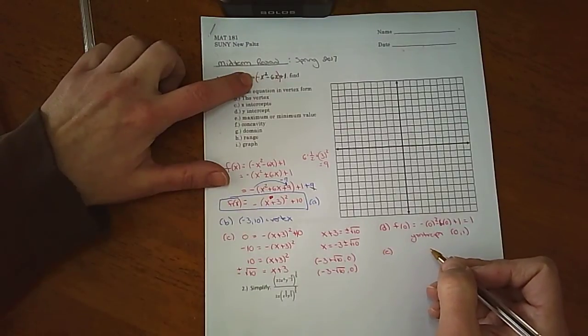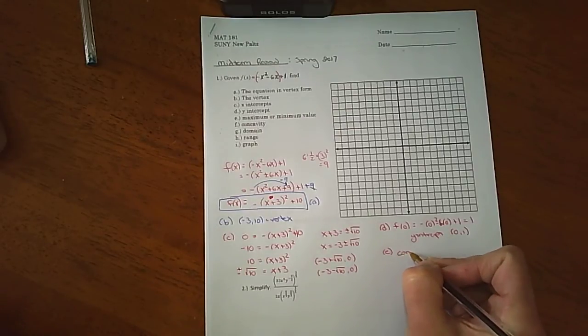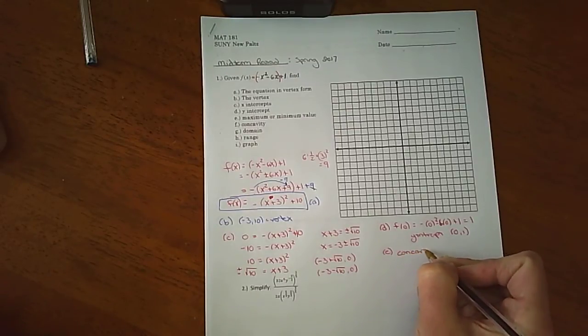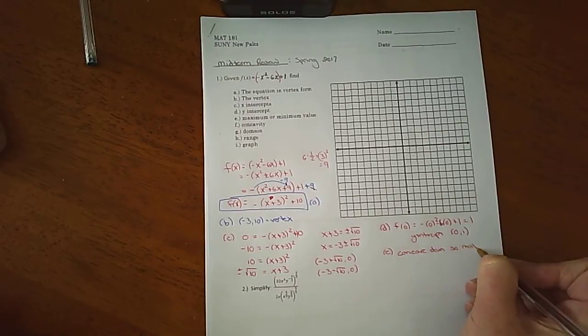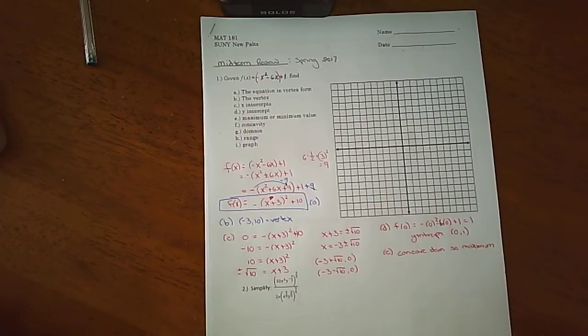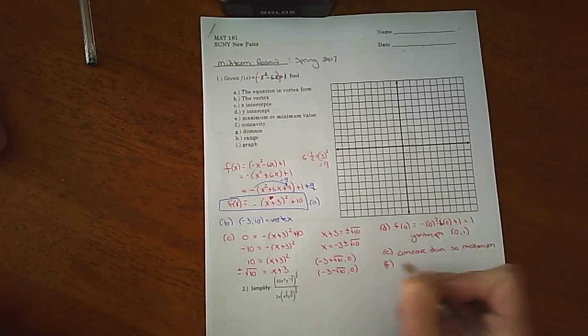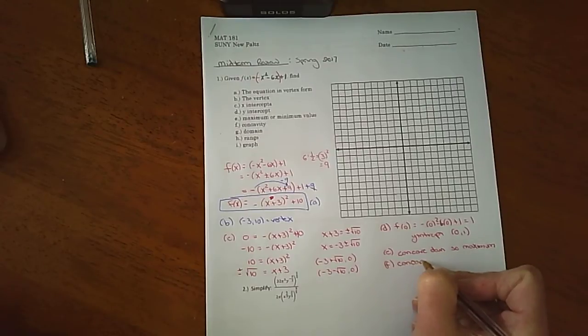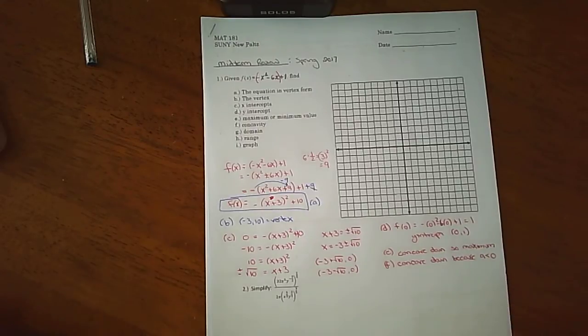Well, that's a negative parabola, so that means it's going to be concave down. So maximum. Which also answers F. Concave down because a is less than 0.